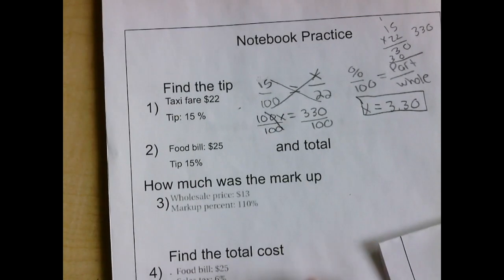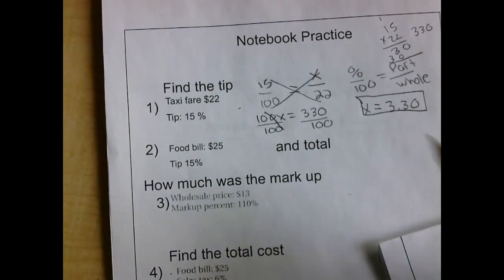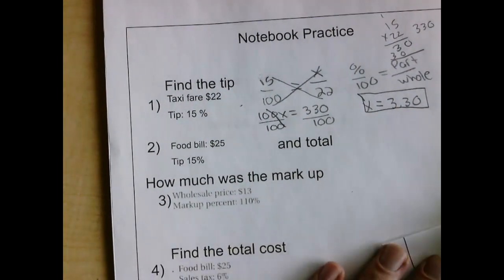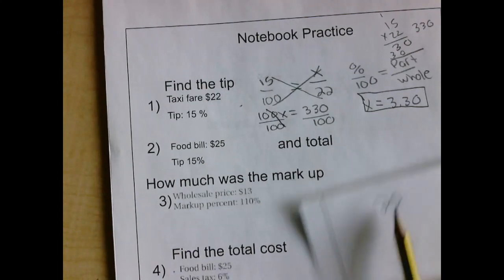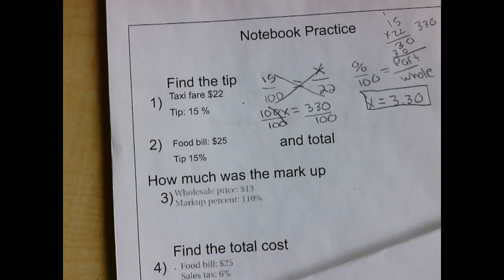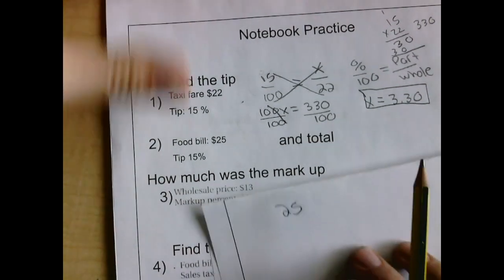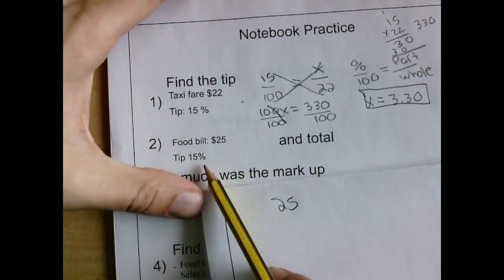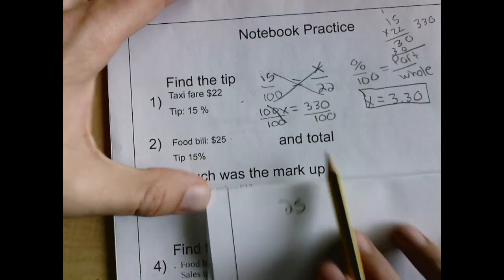Now for these next questions, you could go ahead and solve it using a proportion, or you could just multiply like I did with the last example. So for this next question, Mr. Eller is actually going to take over and do number 2. Hello class, this is Mr. Eller here, and I'm going to be teaching you how to do 15% of 25 here.